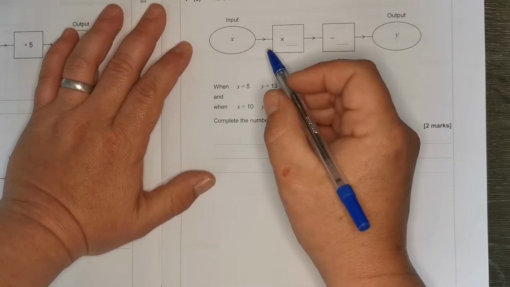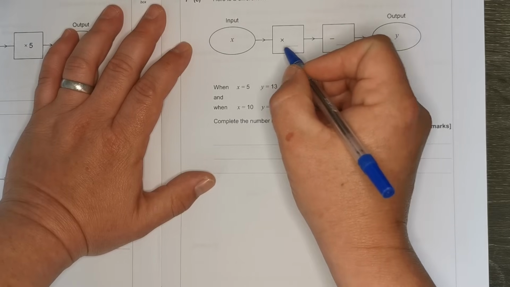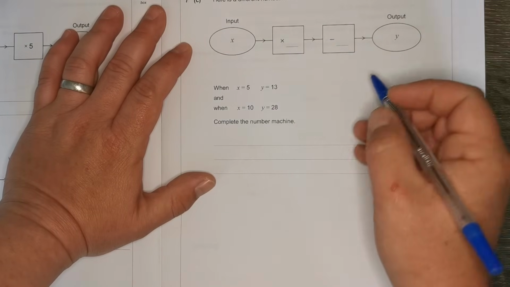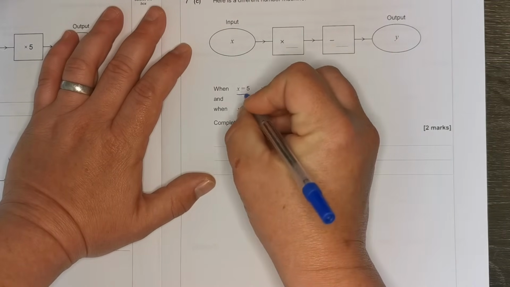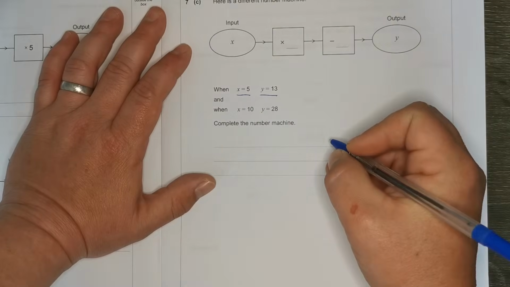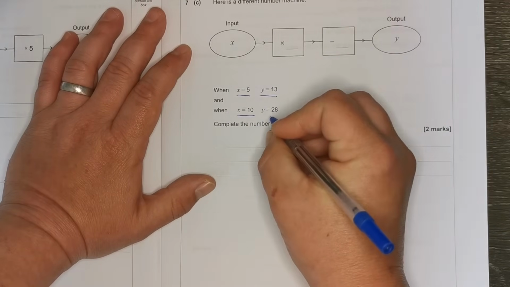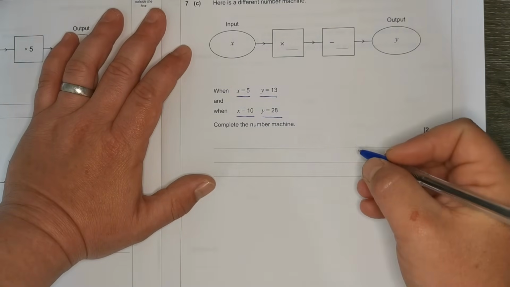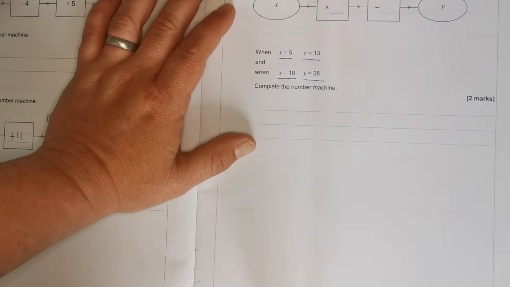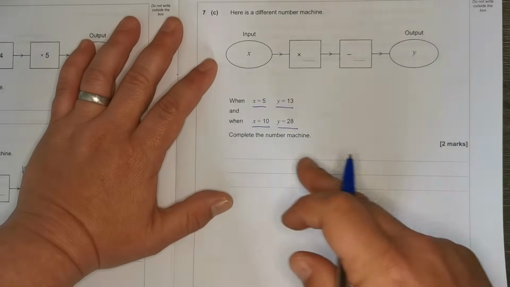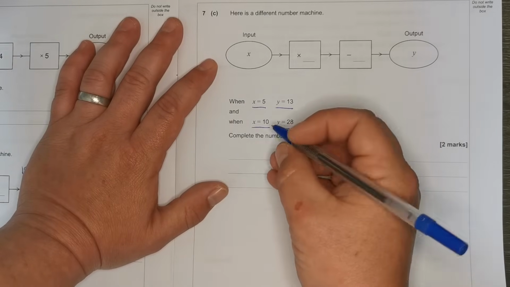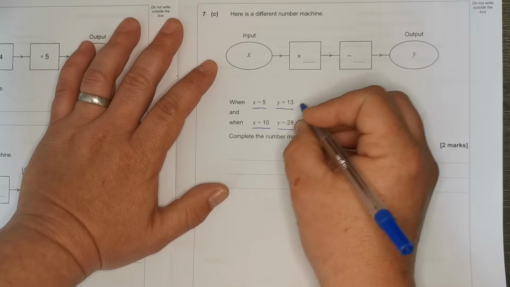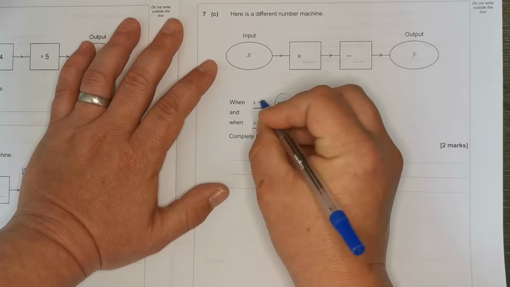Here is a different number machine. So I've got an input of x, something happens, well, it gets multiplied by something, subtract something, and I get y. When x is 5, y is 13. When x is 10, y is 28. Complete the number machine. So I'm just going to have a go with it here, really. I'm going to use the space down here to try it one way, try it another, see if it works. So I'm targeting 13 and I want to do a takeaway.